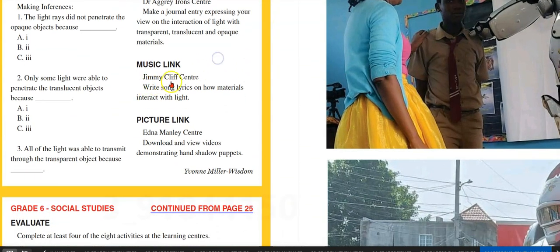materials. From the Jimmy Cliff Center, we do our music link, which is to write song lyrics on how materials interact with light. Finally, the picture link from the Edna Manley Center. Download and view videos demonstrating hand shadow puppets.